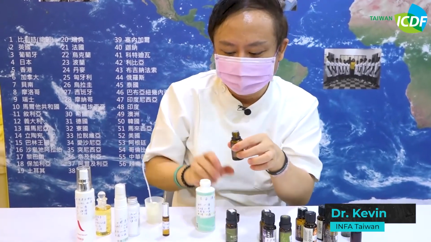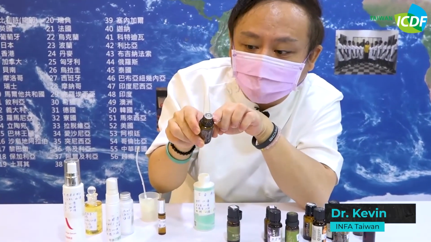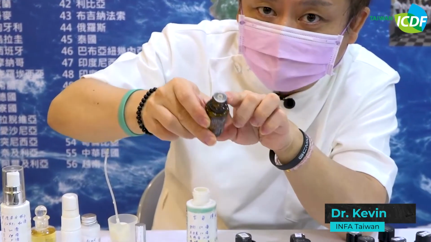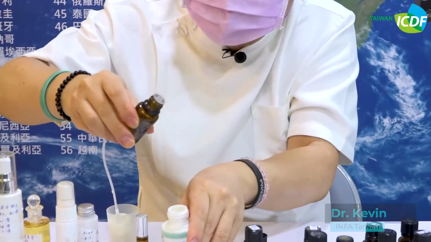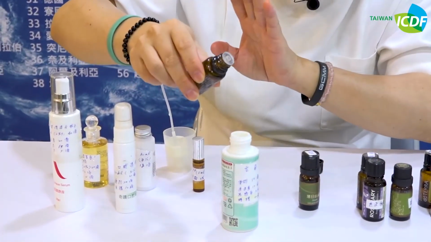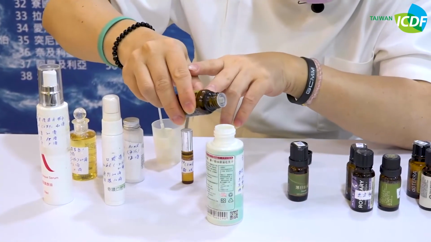When we're dripping it, you can see this is the basic standard head. You'll see there's a little tube in here. When we're pouring in there, do a 45-degree angle, because this is tea tree oil. So we'll put 50 drops in there. We'll drop it like this, 50 drops.